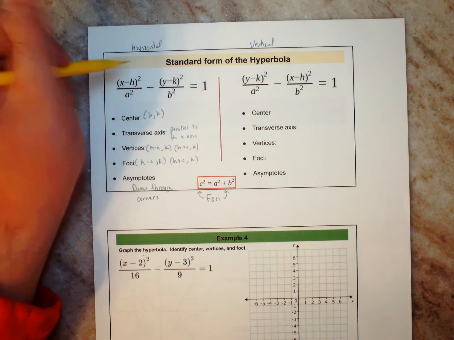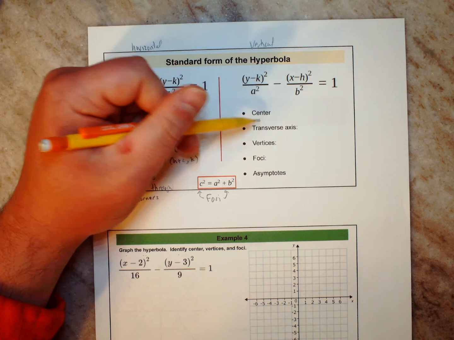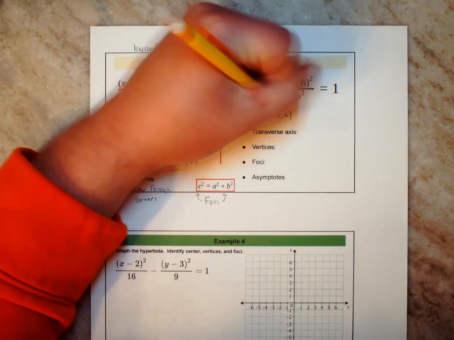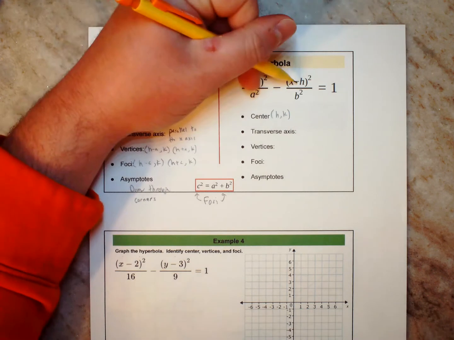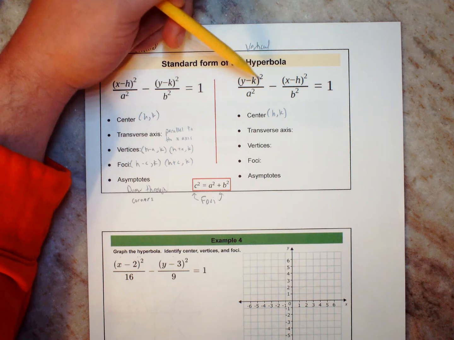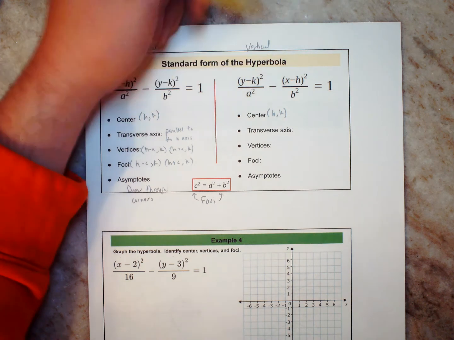Now for your vertical. The big thing that screws everybody up is when it's vertical. Look at your center. Your center is still (h, k), but the h value is over here with the x. So even though it's not listed first, that's still your h. That's a big screw up people do, is they make the h here just because it's first. No, the h is with the x.